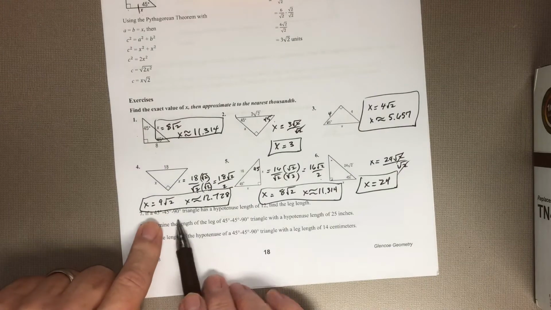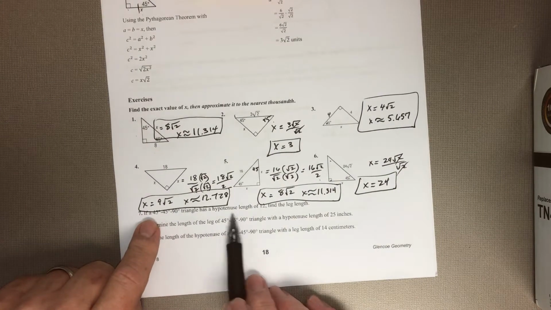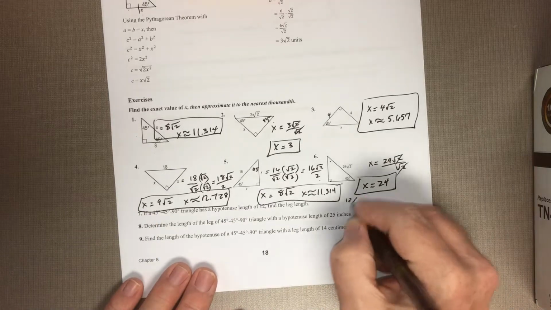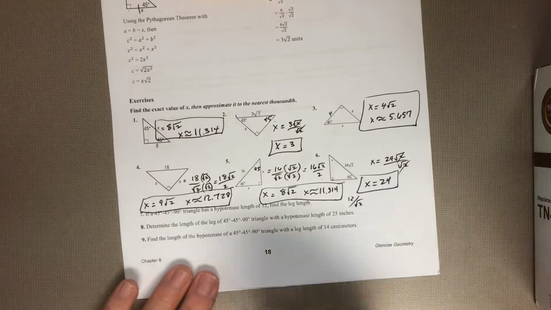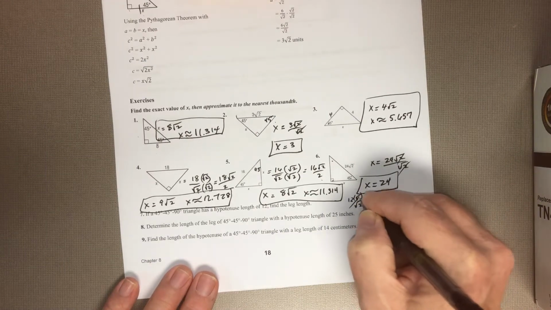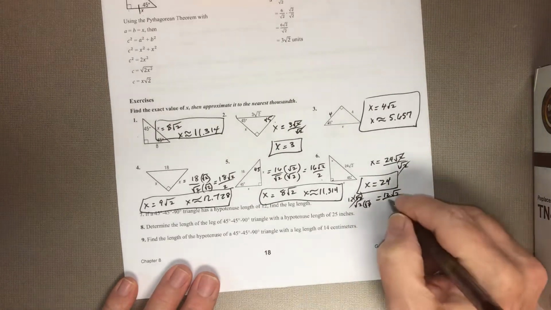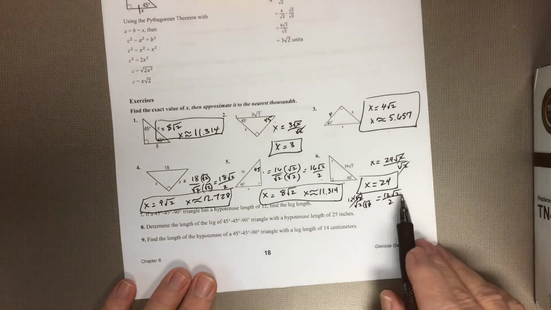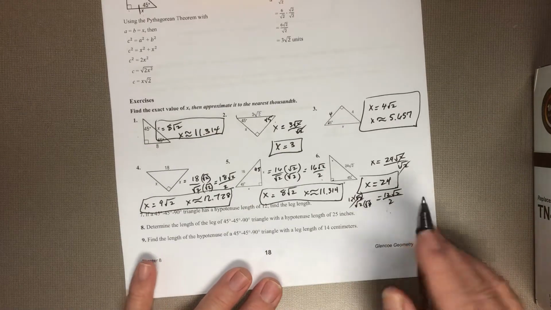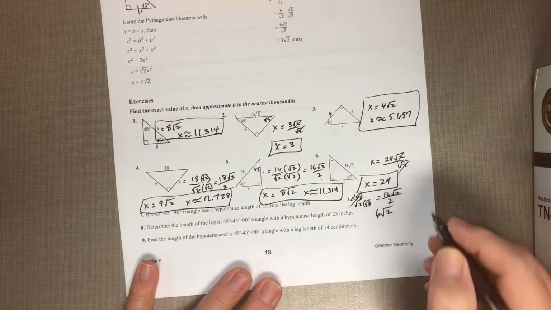All right, number 7. If a 45-45 right triangle has hypotenuse length of 12, find the leg length. Well, that means you're going to take 12 and divide it by the square root of 2. And, of course, you can't leave that radical in that denominator, so you multiply both the numerator and the denominator by the square root of 2. That gives you 12 times the square root of 2 for the numerator and 2 for the denominator. 12 is divisible by 2. It goes 6 times, okay?